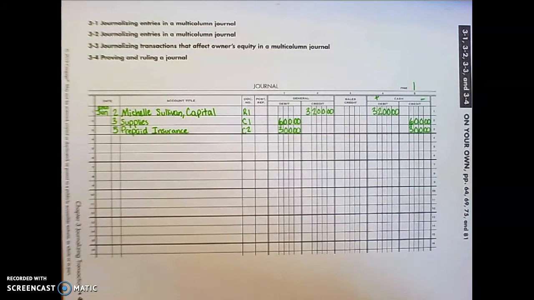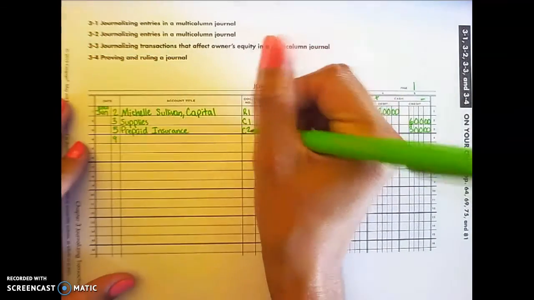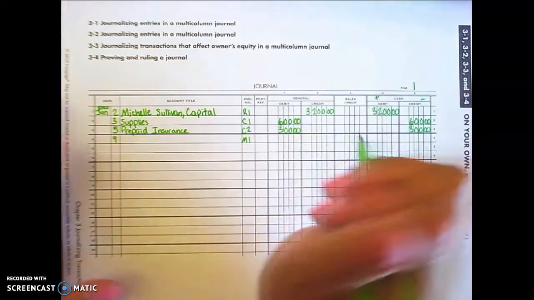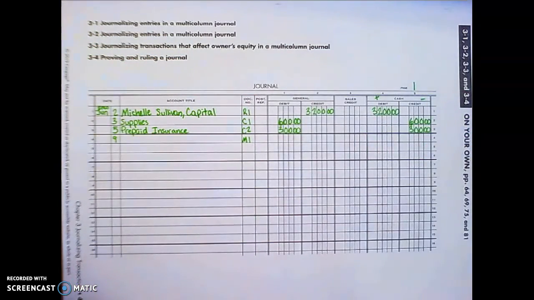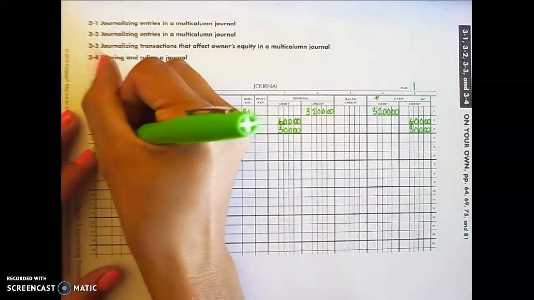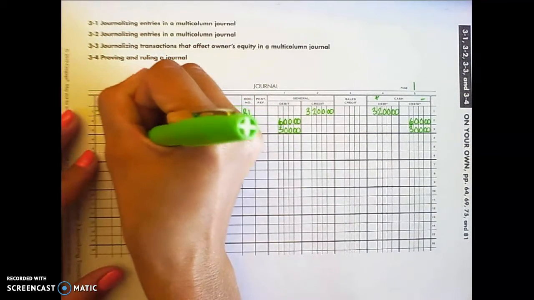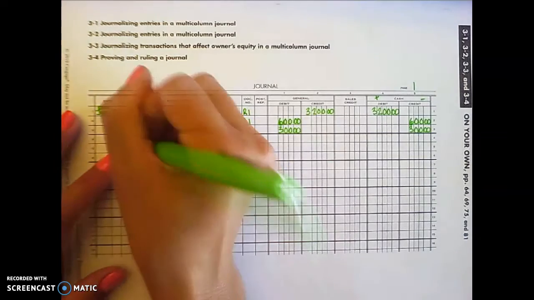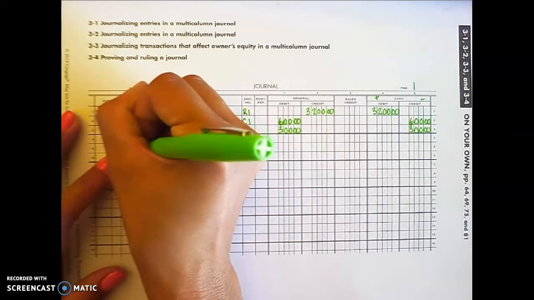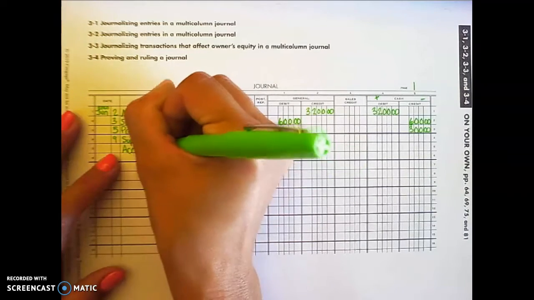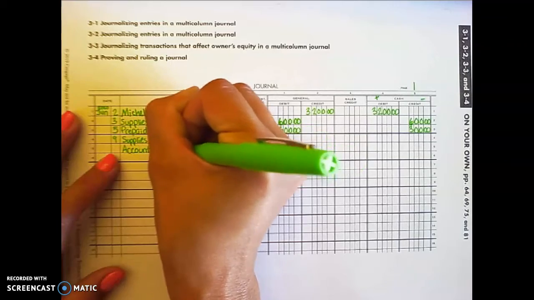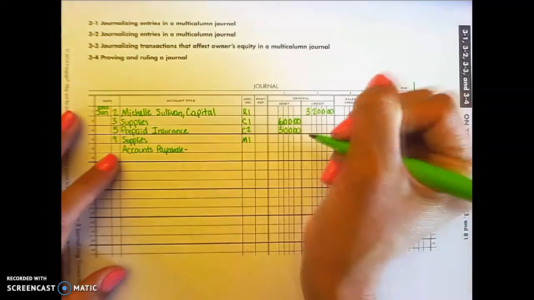On June 9th, we bought supplies on account from Bayside Supplies, $700. That's memorandum 1. So let's put in our date, which is 9. Put in the document number, which is M1. Buying supplies on account will affect the two accounts, supplies and accounts payable. So I will list supplies first. And then my next one I need to write is accounts payable. We are not using the cash column because it did not affect cash.